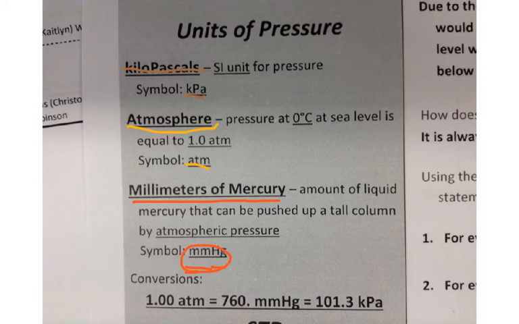And a lot of times it depends on what science you're studying to see which unit of pressure you would use. In this class, we're going to use all of them, but commonly, if you were studying physics, you would use kilopascals. If you are studying chemistry, you would be using atmospheres. And if you were doing millimeters of mercury, you'd be studying meteorology, which is also weather.